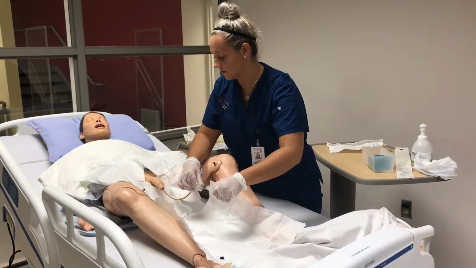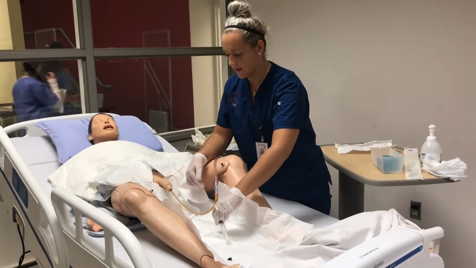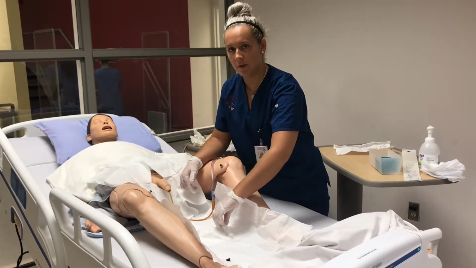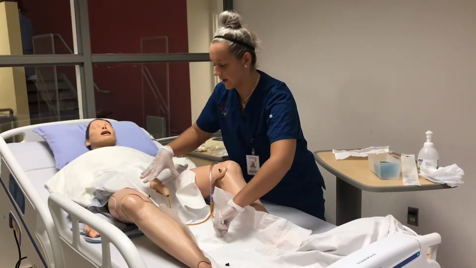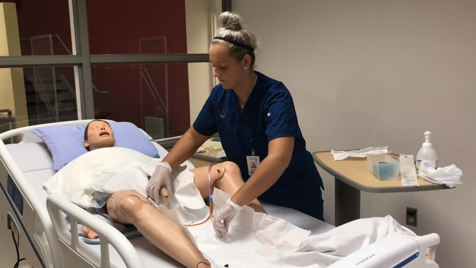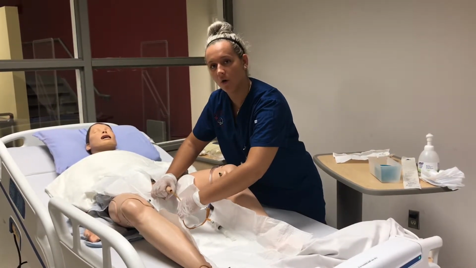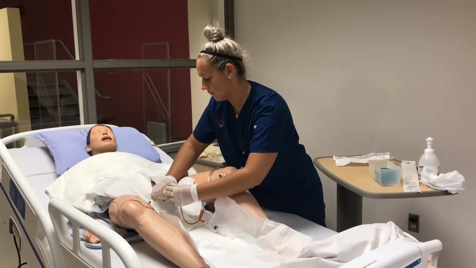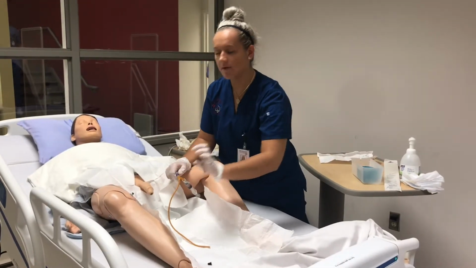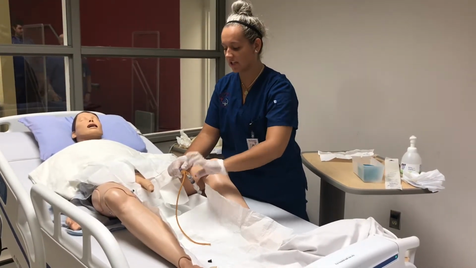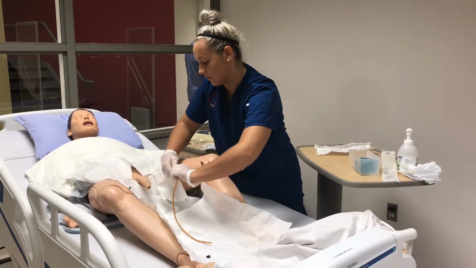Once that is done, I can now slowly pull out the catheter, and I need to be cautious if the patient is feeling any pain. While doing this, I grab the shaft of the penis and slowly coil the catheter around my finger. Okay, so now I'm going to detach the catheter from the urinary bag. By doing this, you just pull it off.